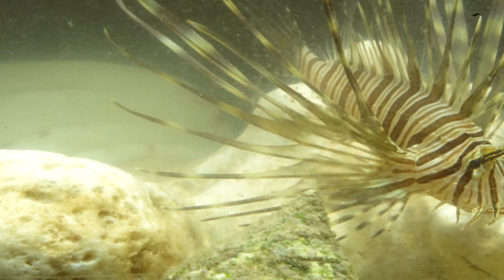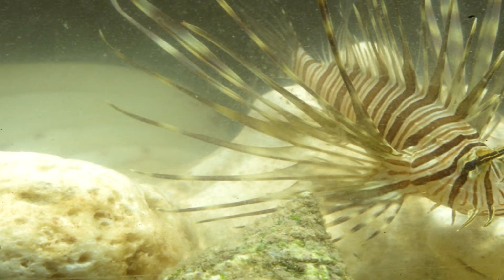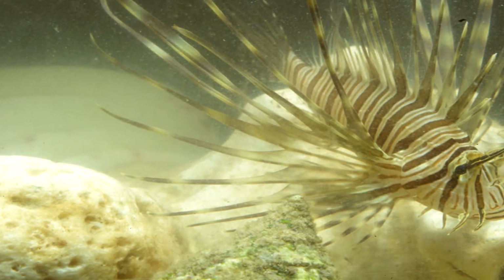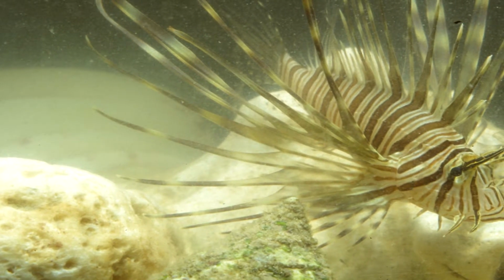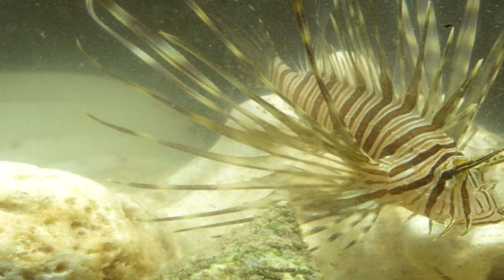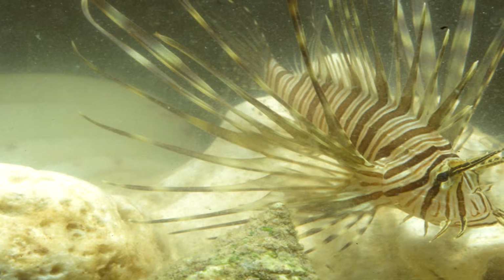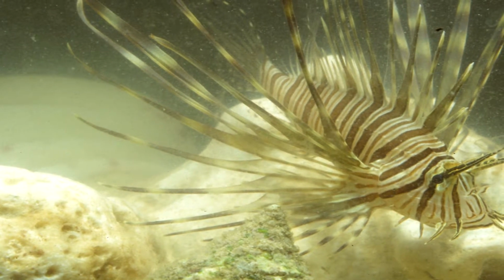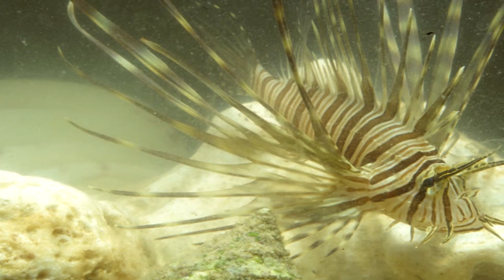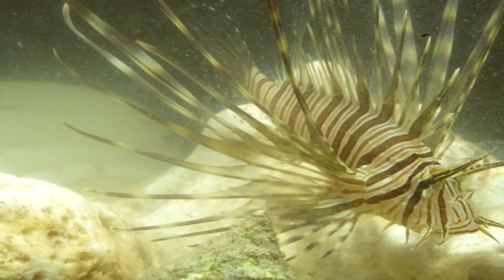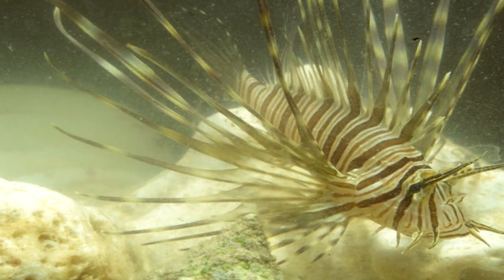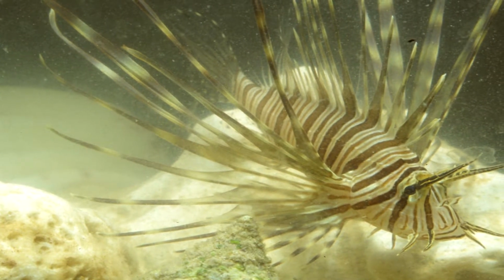Before we move on to the topic of harvest, I thought I should tell you what this fish is that is in this image here. This is a lionfish, and lionfish are species that live in coral reef areas of the tropics. They are native to the Pacific, and in the Pacific there are a number of different species.